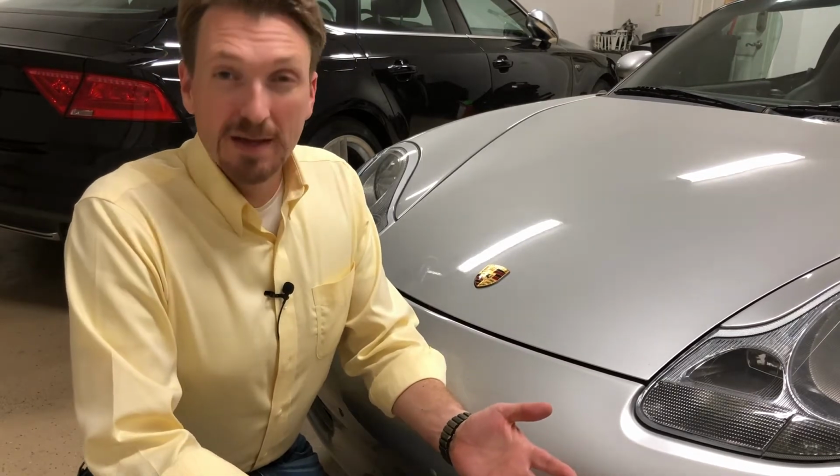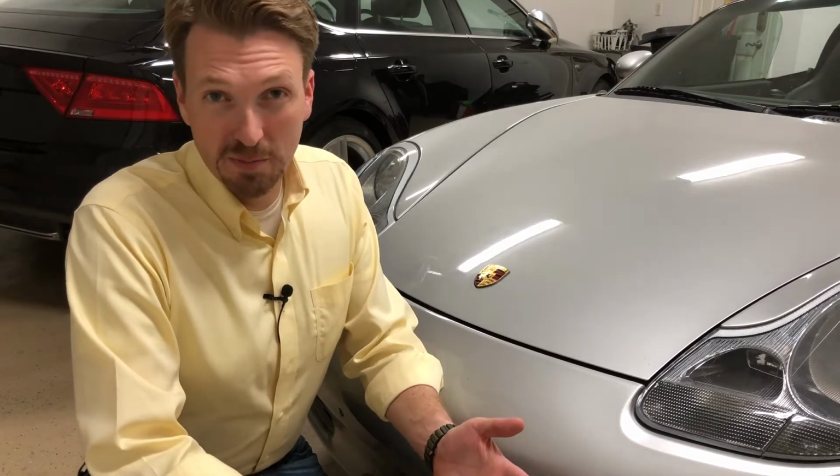So before I try to reset this fault code, I should probably explain why it's such a big deal. Because you're probably thinking, isn't it pretty easy to reset a light on the dash? And on most cars it is, but on Porsche, it's not. They had to be different and they had to be more complicated.